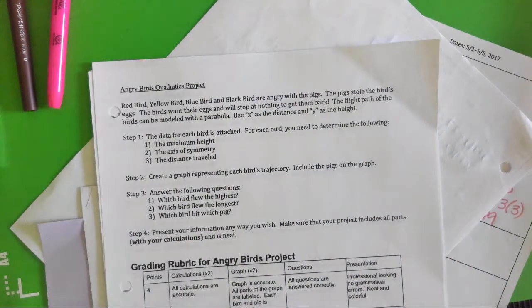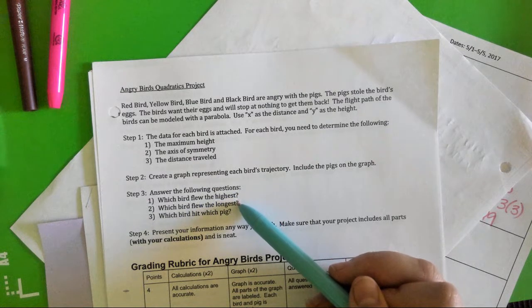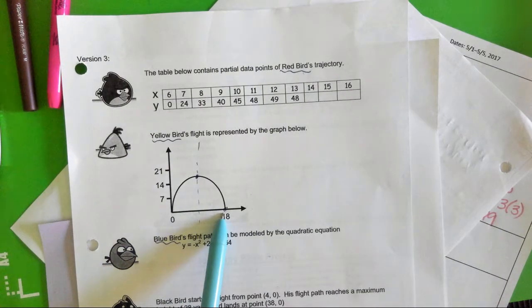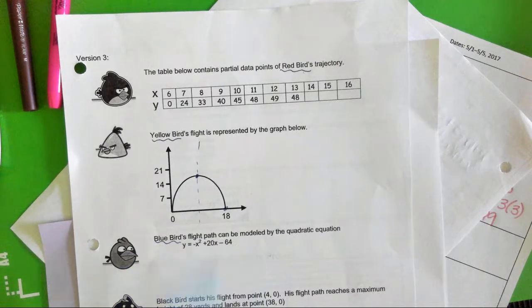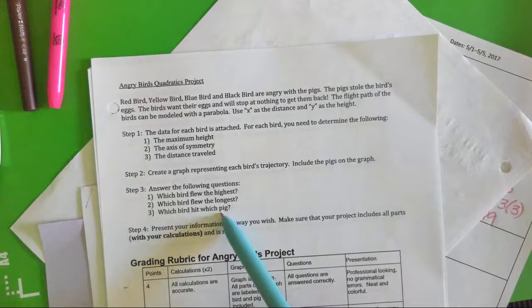And then the last step, he's got to answer, like, which bird flew the highest? Was it his red, his yellow, or his blue, or his black? Which bird flew the longest? He knows the yellow flew for 18 feet. He doesn't know the others. He's going to have to figure out, maybe the blue flew for 20, so it flew longer. I don't know. He'll have to figure that out. Which bird hit which pig? He'll have to decide that as well.